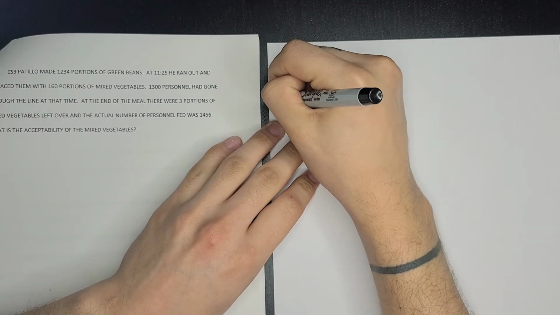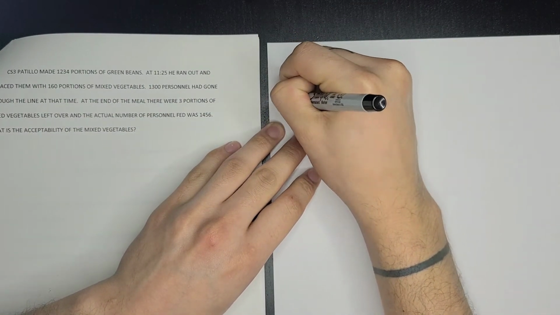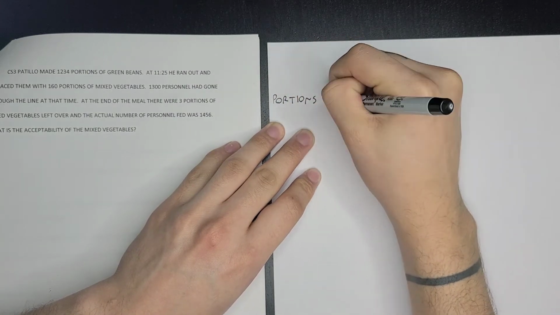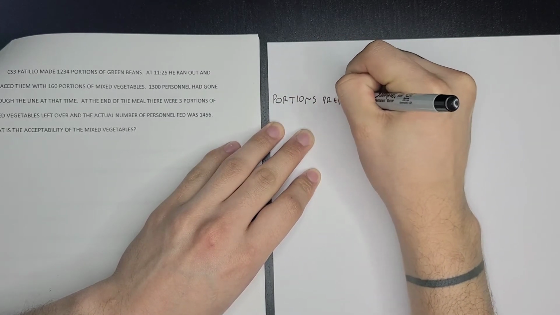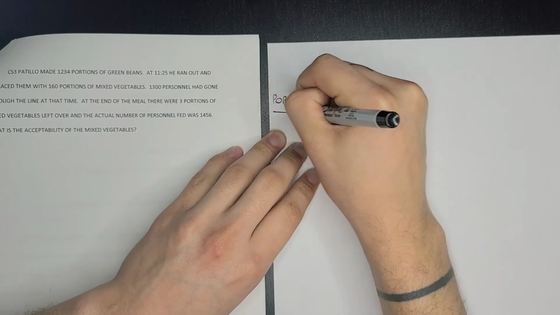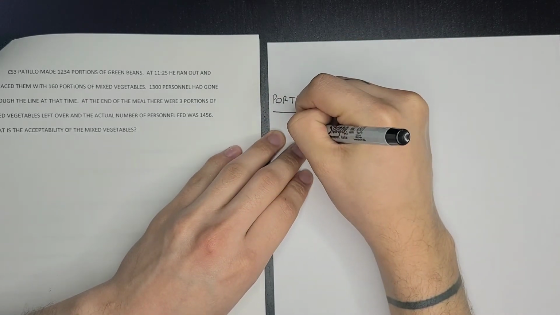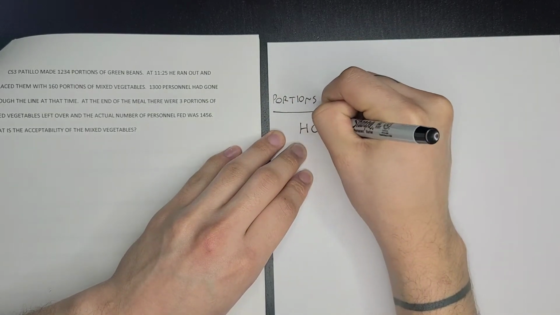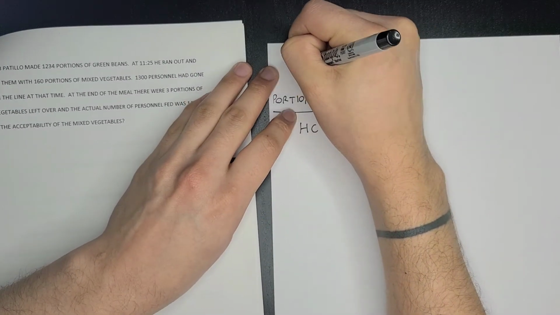So the first part to it is your portions prepared divided by your first head count, so HC1, so that's your first product.